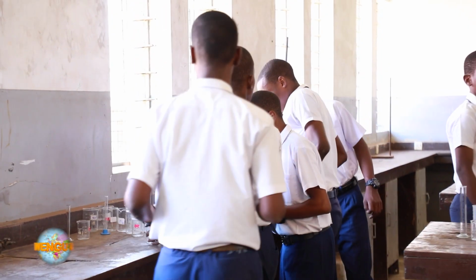Several factors affect the rate of chemical reaction. One of them is concentration. So today we are going to mainly elaborate on how concentration affects the chemical reaction.